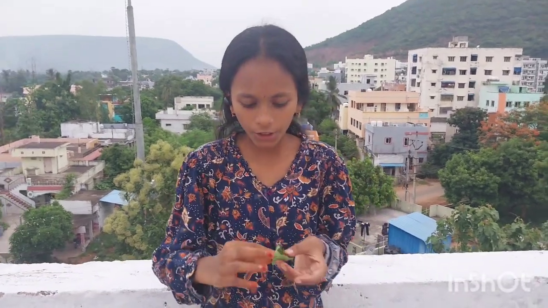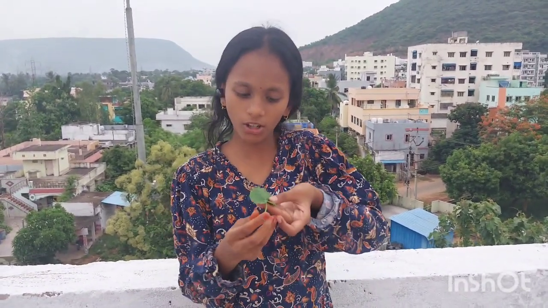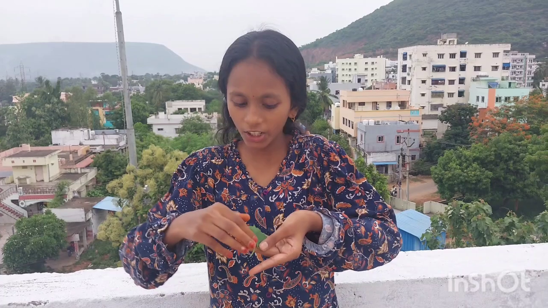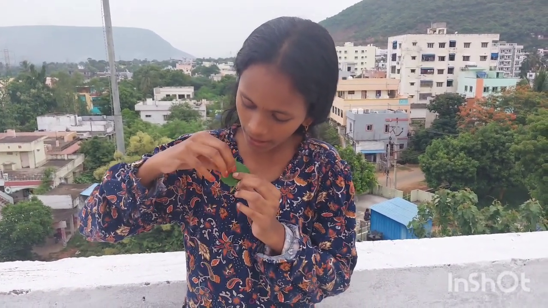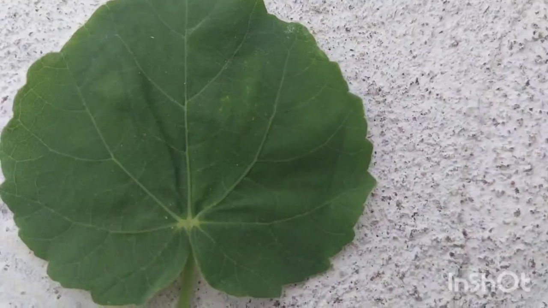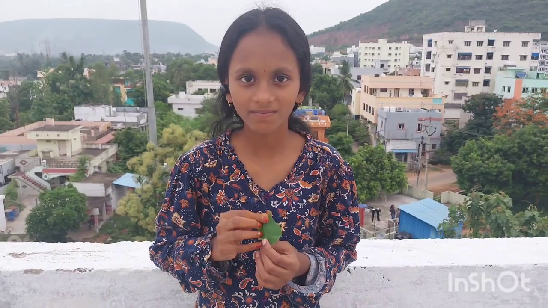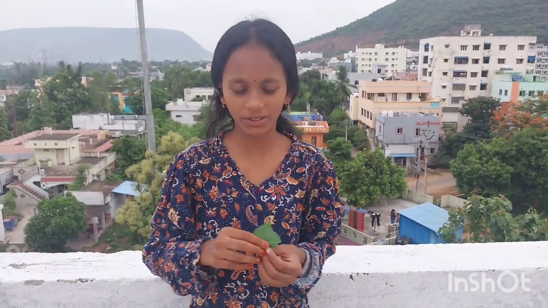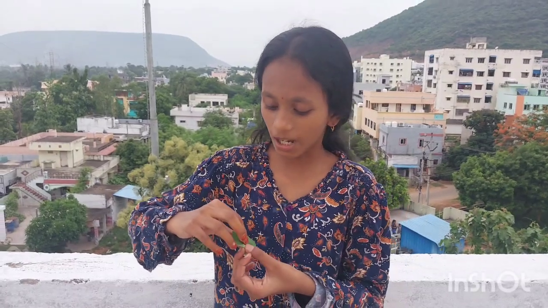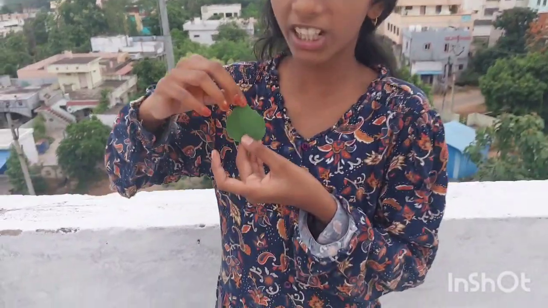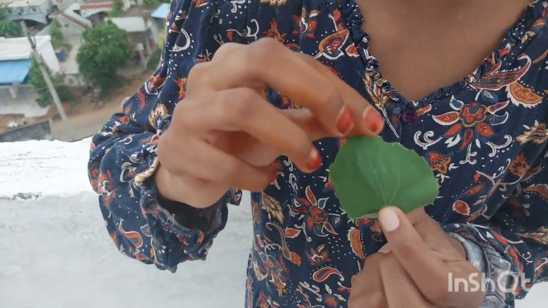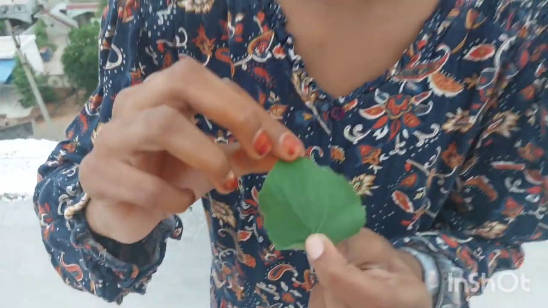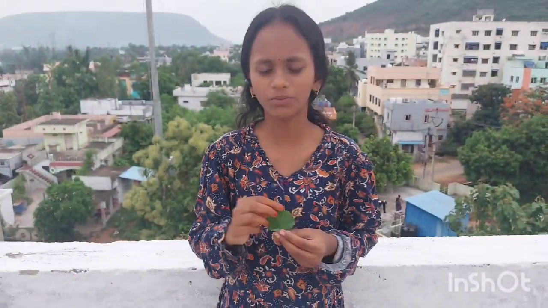So you see that this is called the petiole, and this petiole continues up to the leaf, right? In the middle there is something like this, the point where it continues. So this comes out up to the edge of the leaf, and this middle one is known as the midrib.